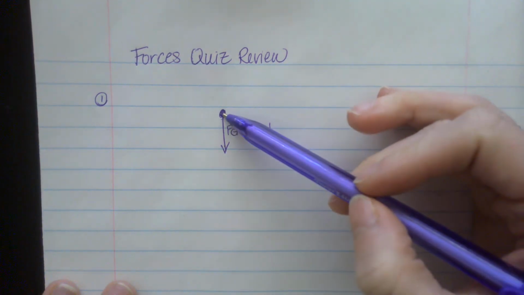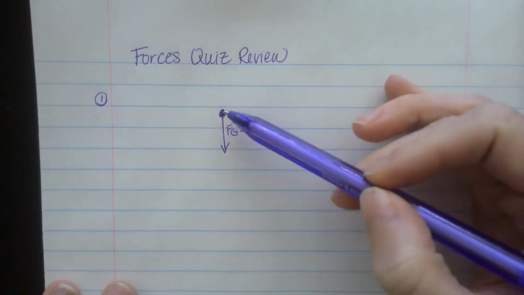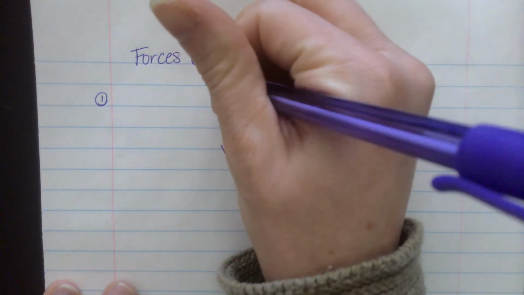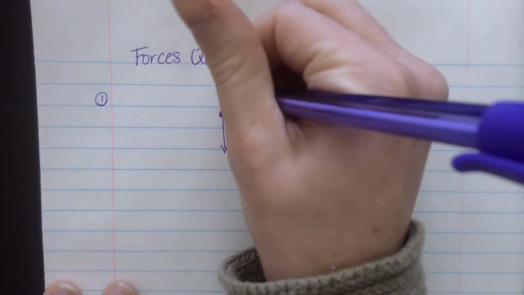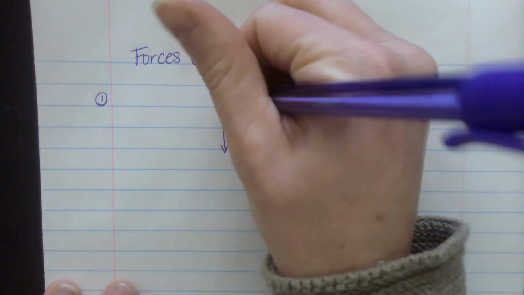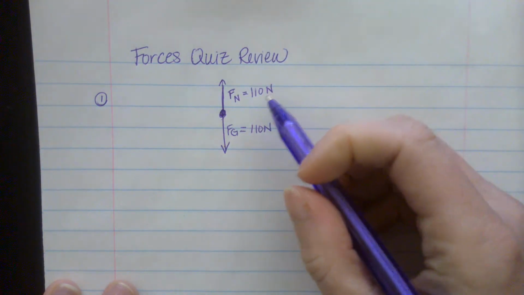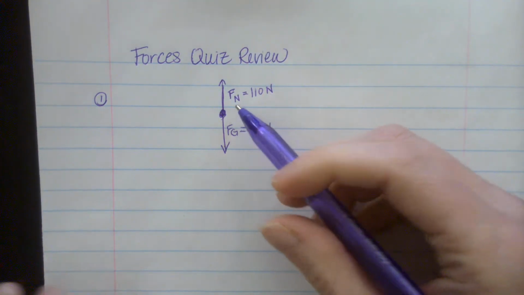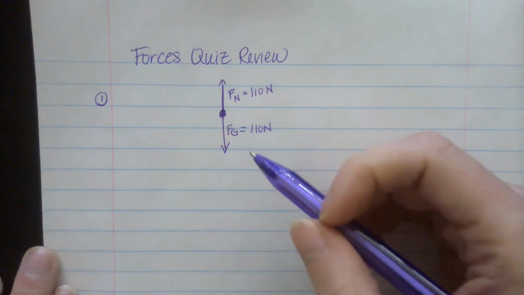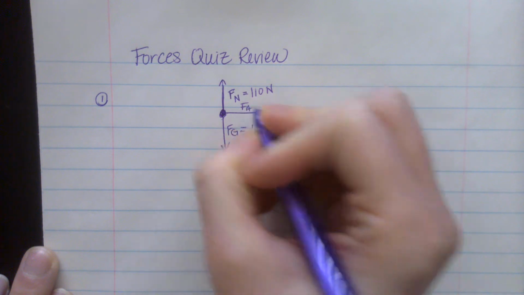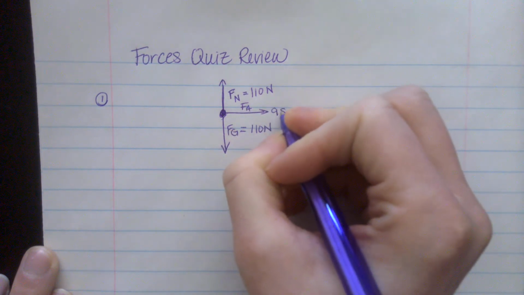Now, the box is not falling through the ground and it's not levitating, so there must be an opposite force acting on this box. In this case, it's the normal force because it says the box is resting on a surface. He's pushing, that's an applied force, with a force of 98 newtons.